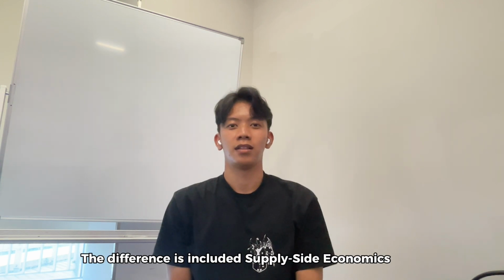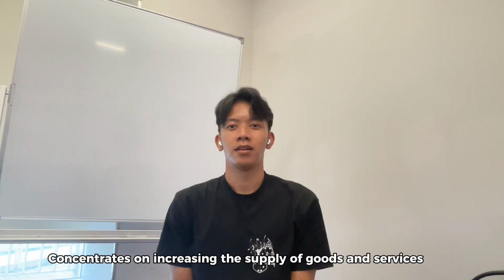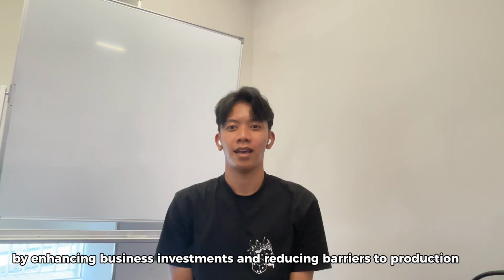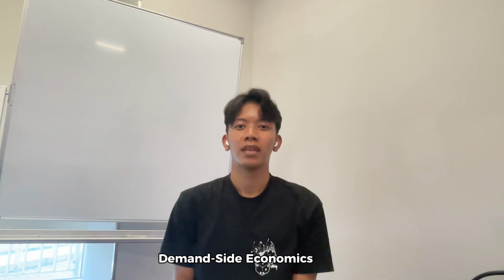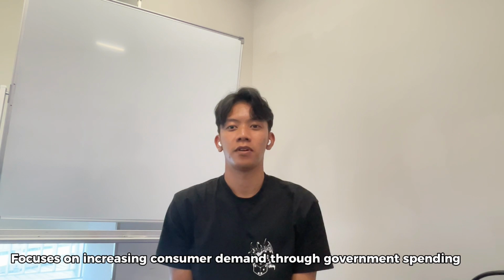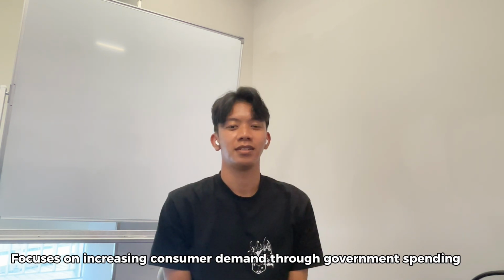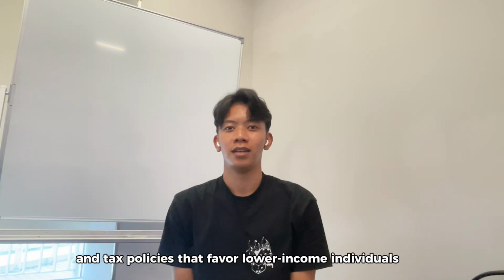The difference is that supply-side economics concentrates on increasing the supply of goods and services by enhancing business investment and reducing barriers to production. And demand-side economics focuses on increasing consumer demand through government spending and tax policy that favor lower-income individuals.